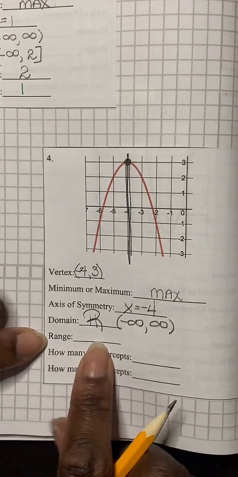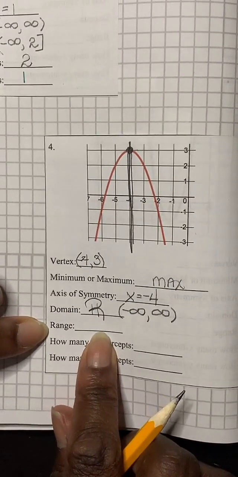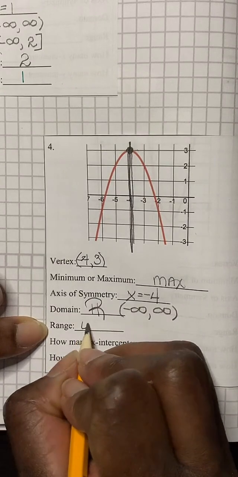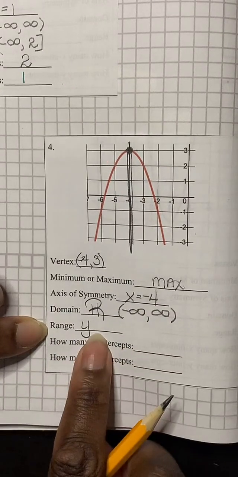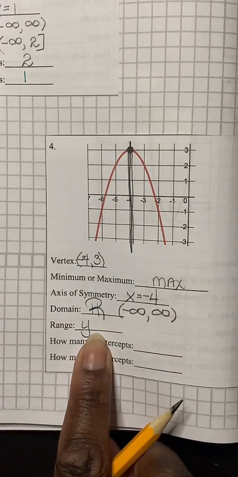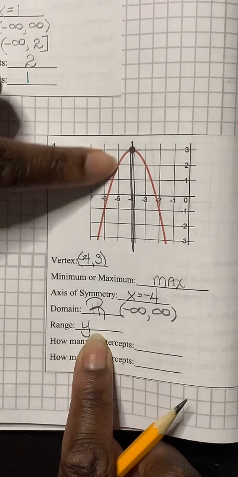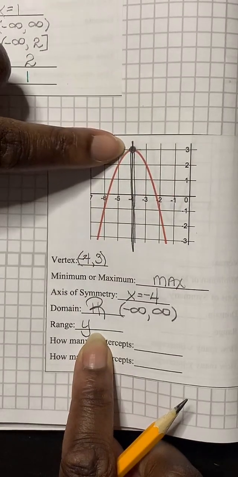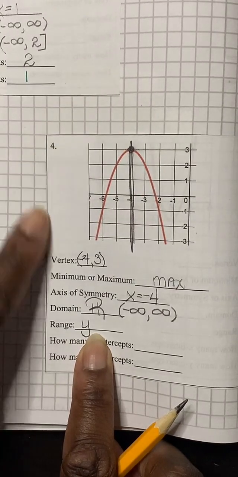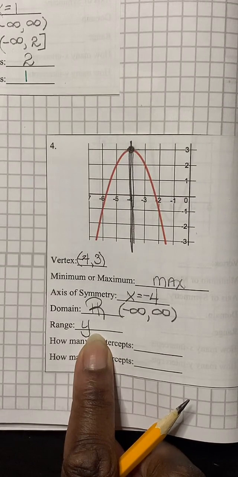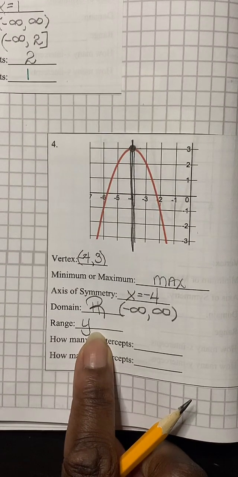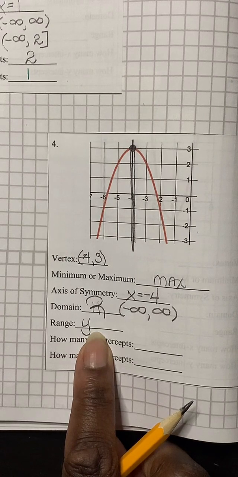Now, my range, okay? It's my y's, my range. What do you think my range is going to be? Okay? So how you can tell it's a max or a min, it's how it's shaped. If it's opening down like a frown, it's a maximum. If it's opening up like a cup, it's a minimum.